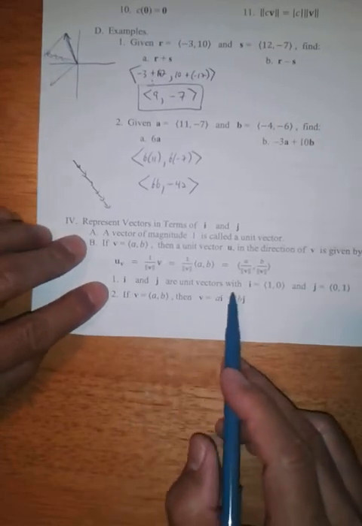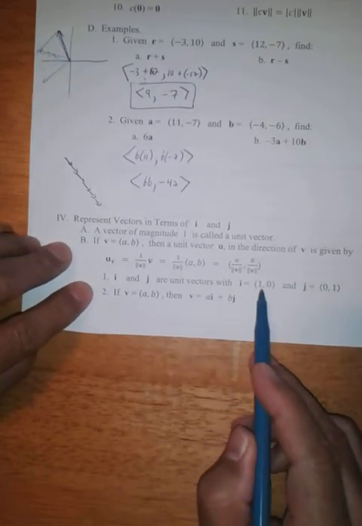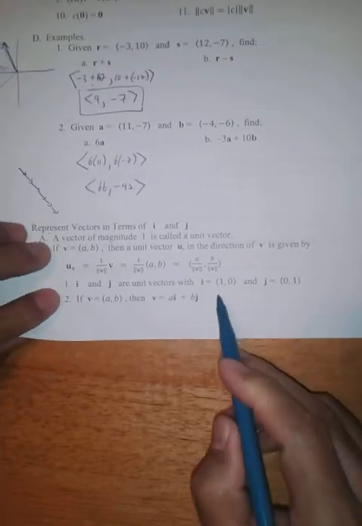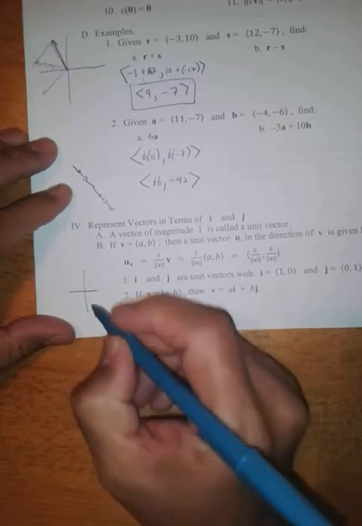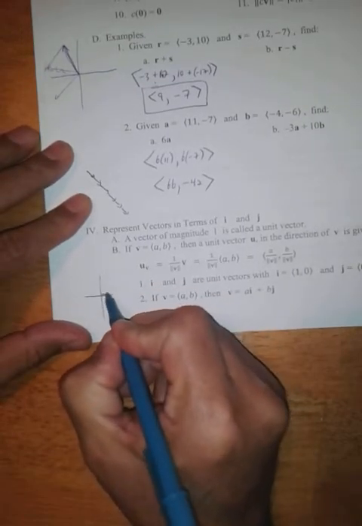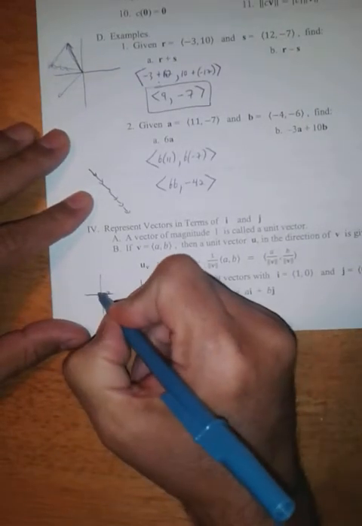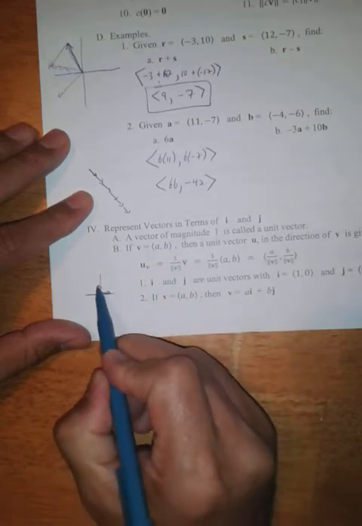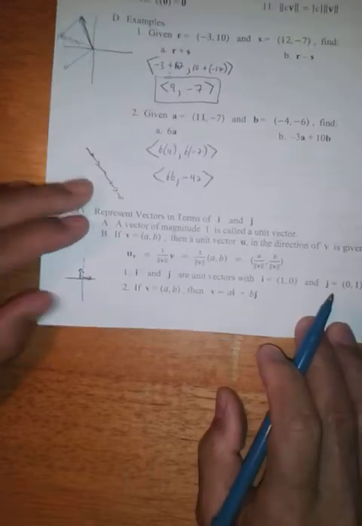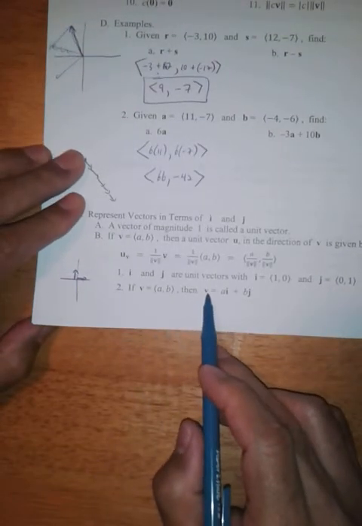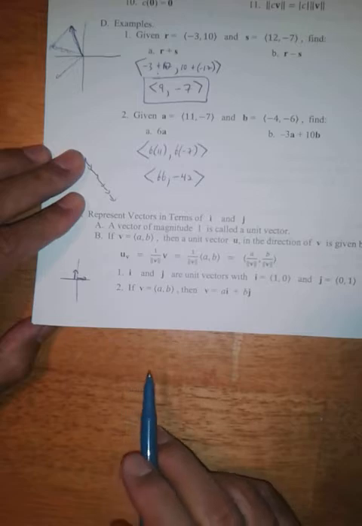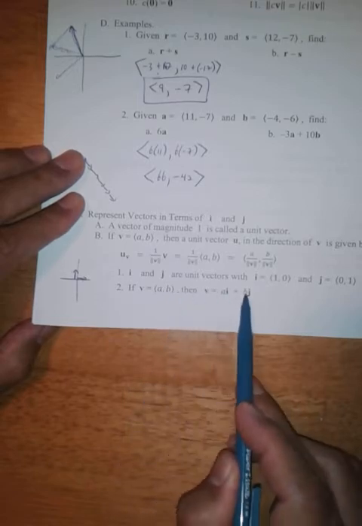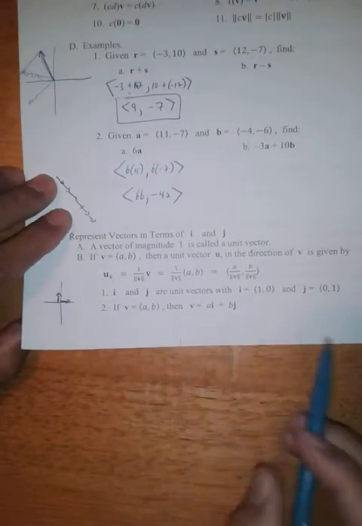I and J are unit vectors, with I being equal to the vector 1, comma 0, and J the vector 0, comma 1. Notice 1, comma 0, if I look at the coordinate plane, is just that way, and 0, 1 is just that way. Okay, so 1, 0 is horizontal, and 0, 1 is vertical. All right, if V equals A, B, then we can write V as AI plus BJ. And that's just a way of writing the same thing. Notice A is still there, and B is still there. I just denote it in a different way.